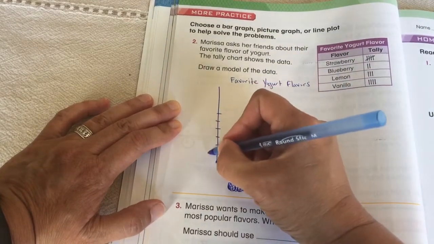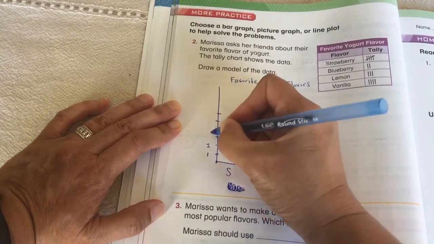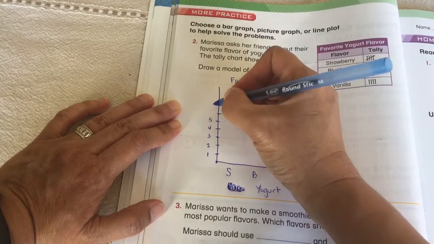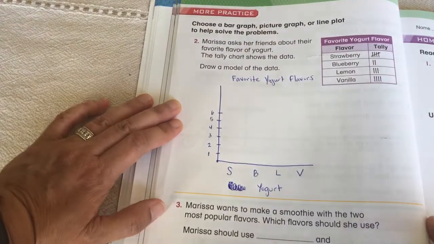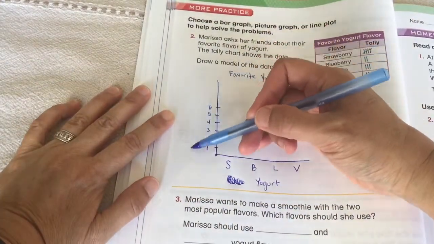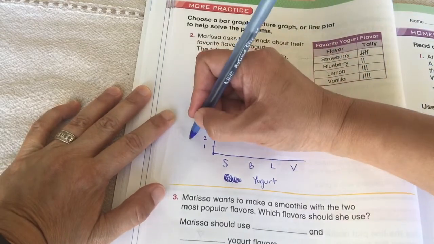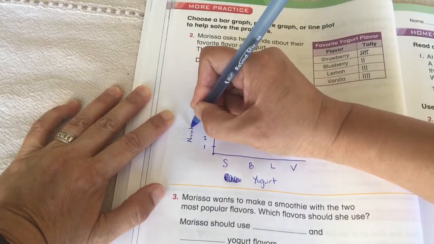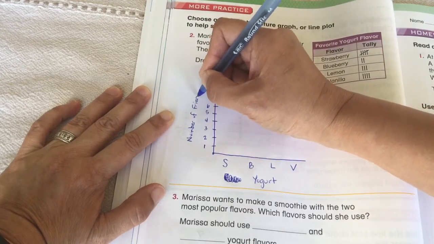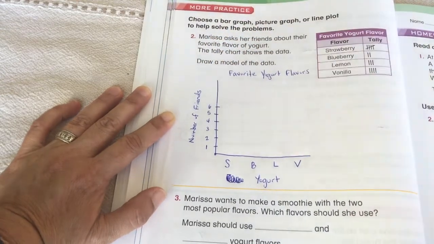Well, maybe I should do this. 1, 2, 3, 4, 5, 6. All right. What I'm going to label this side is the number of friends. Number of friends. Remember to pause whenever you need to.